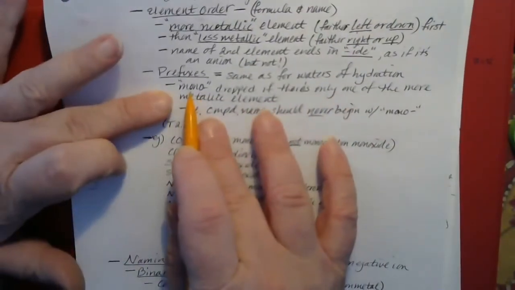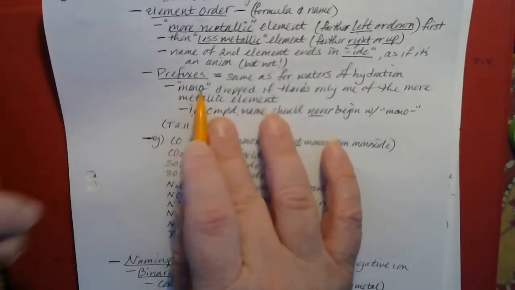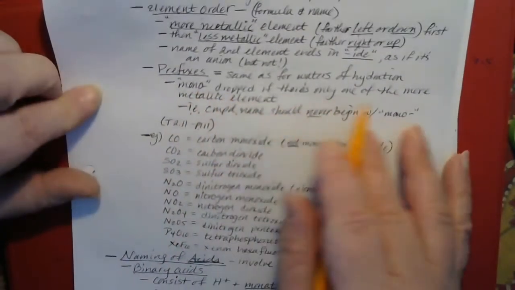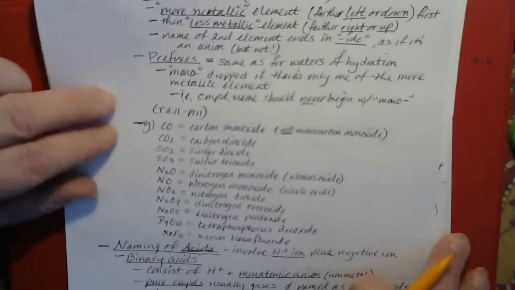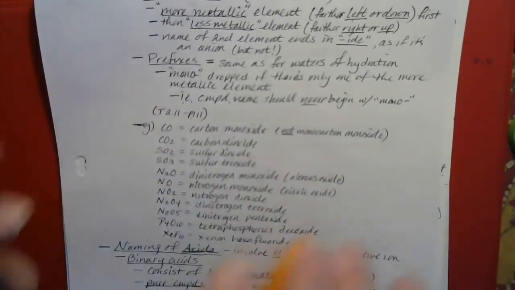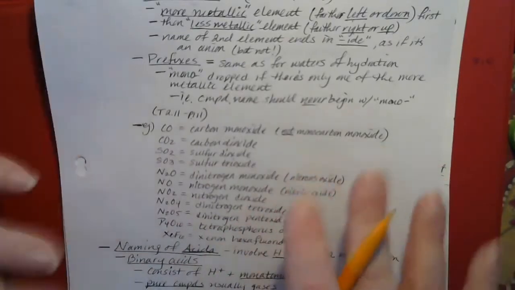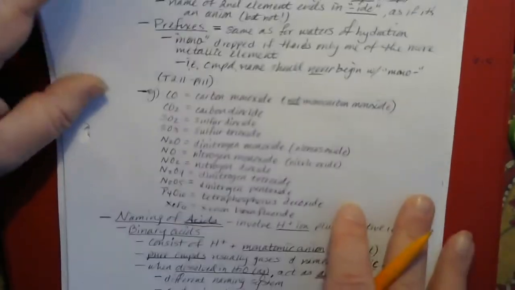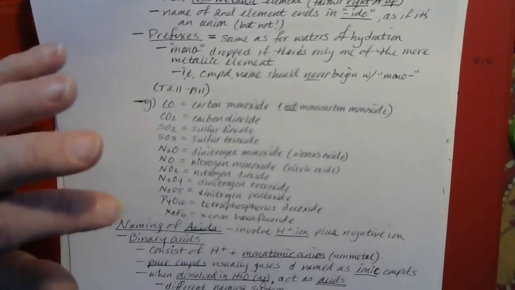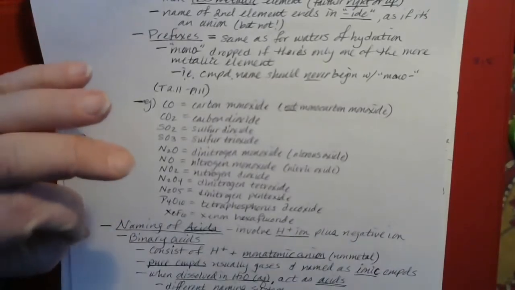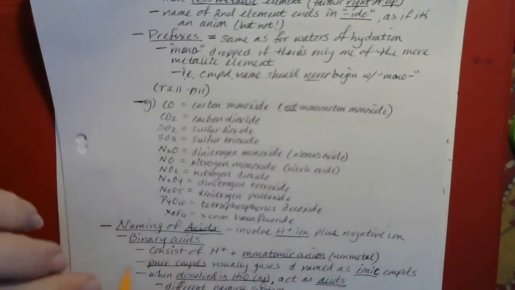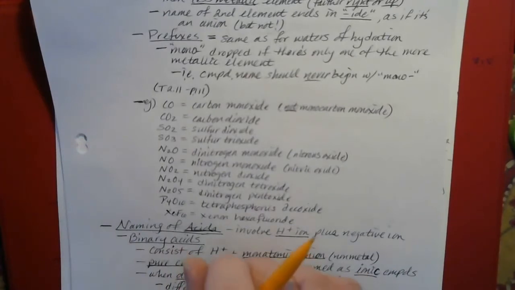The one exception to that rule is that mono is dropped if there's only one of the more metallic element. So in other words, the compound name will never begin with mono. And that's because as it works out, there are many, many, many millions of compounds that consist of molecules where there's one of the more metallic element and several of the other element.